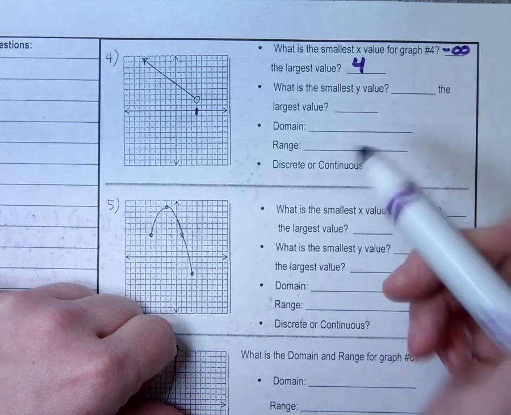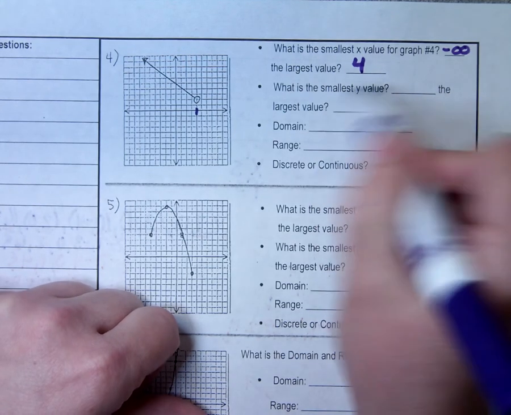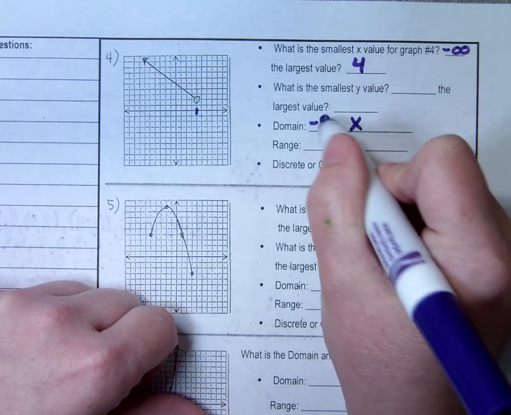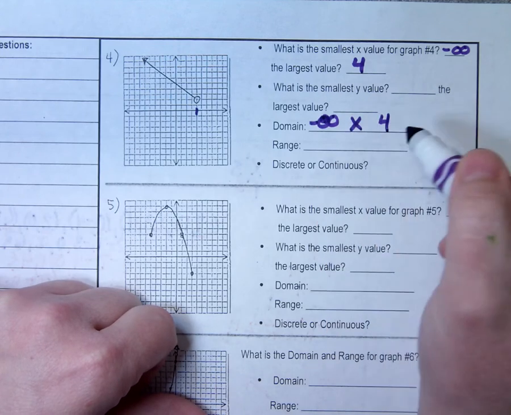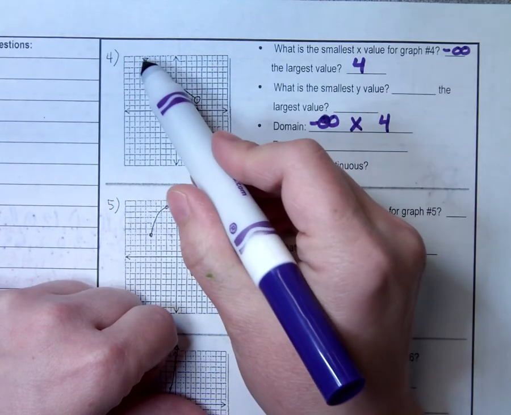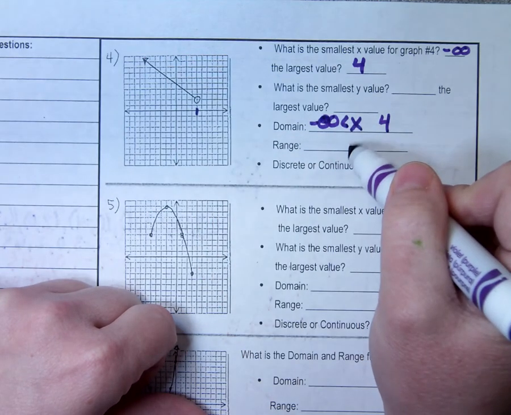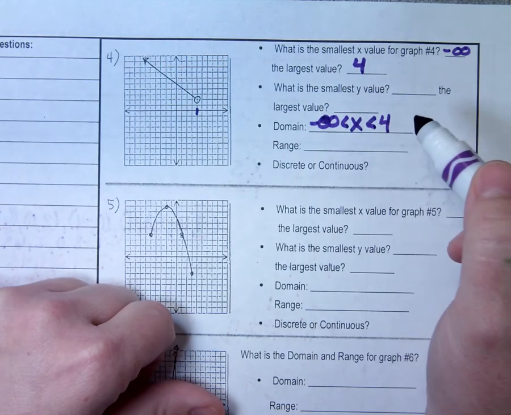Okay, so I'm going to write the domain a couple of ways. I'm skipping this next section for a second. My x's go from negative infinity to +4. They get bigger than the negative infinity, and they get smaller than the 4.